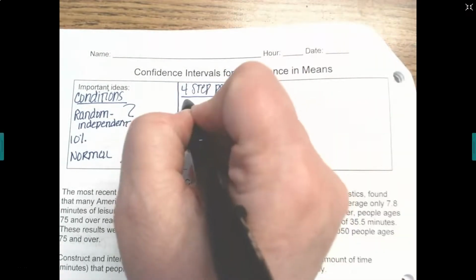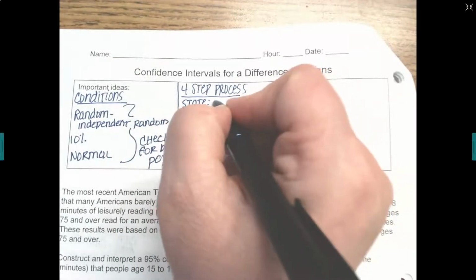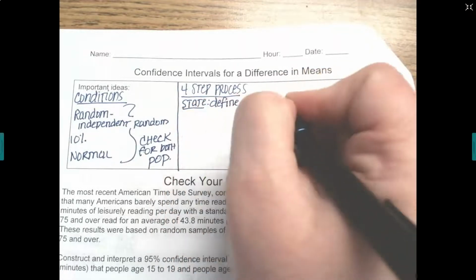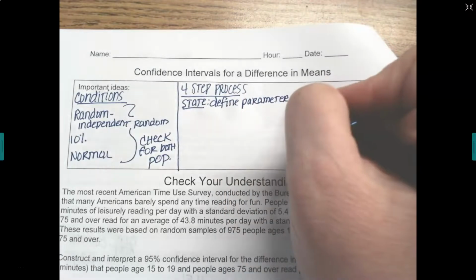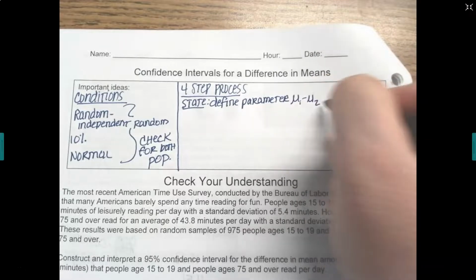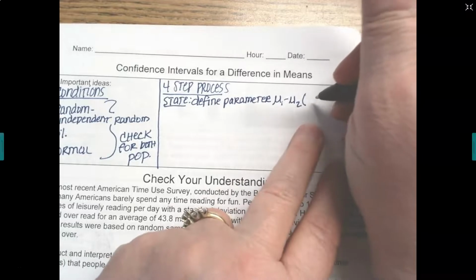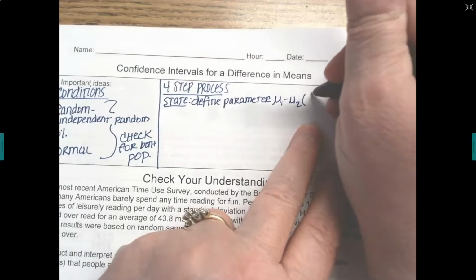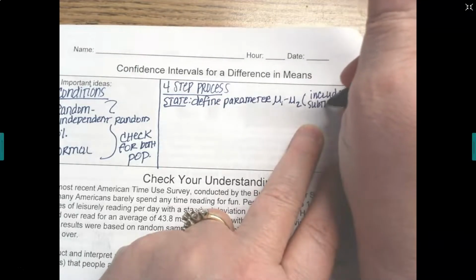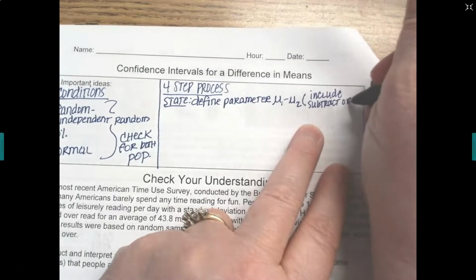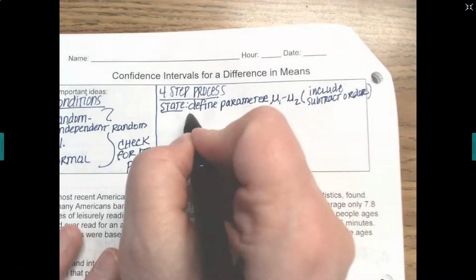And then you'll have your state, where you're going to define your parameter, which would be mu1 minus mu2. And then be sure to include subtraction order. Who is mu1 and who is mu2? And you can say, I'm subtracting this minus this. So include subtraction order. Be sure you put your confidence level in there.